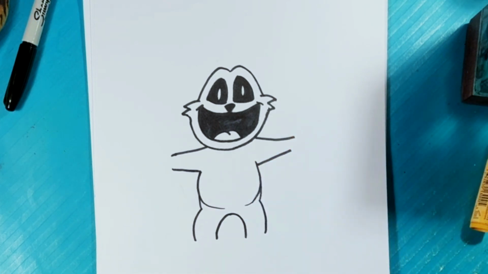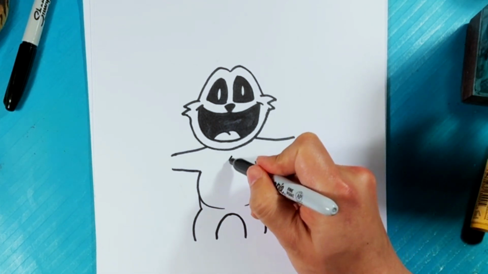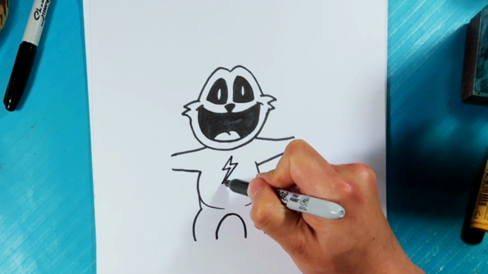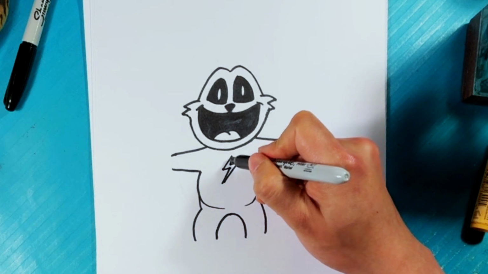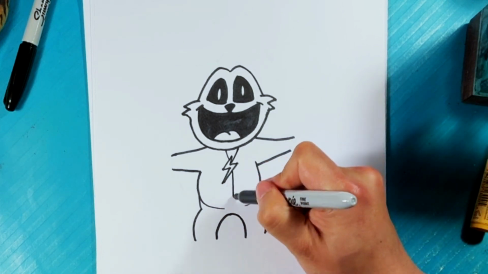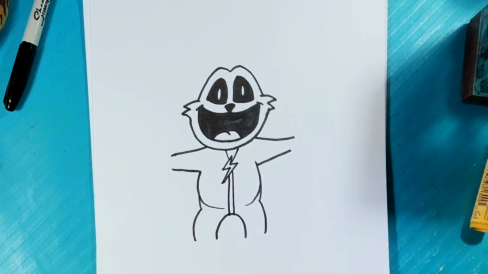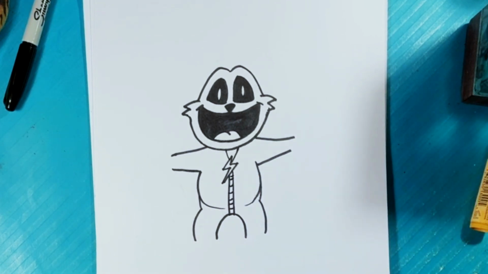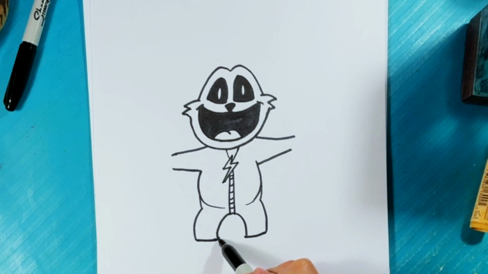Now, he has a lightning bolt on his chest right here, like a real quick one. Zigzag right there. Another zigzag, and it's hanging from a necklace right there. Okay. Line down all the way, and he's got a zipper right there, almost like a onesie sort of thing. Curve over here, very slight line curve, and we're going to draw his feet.